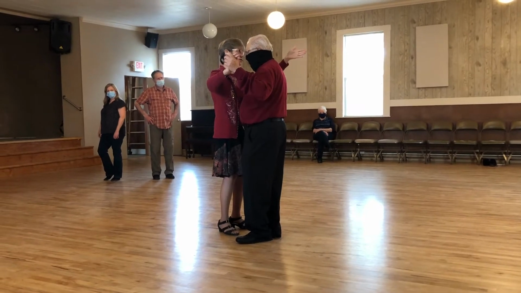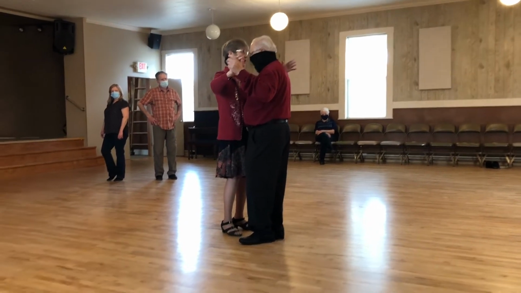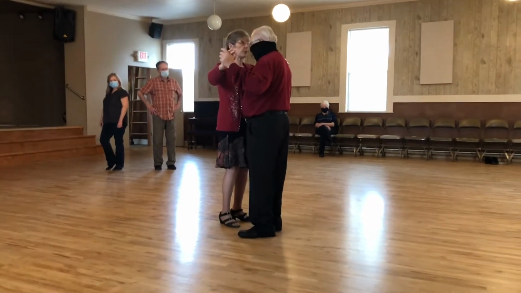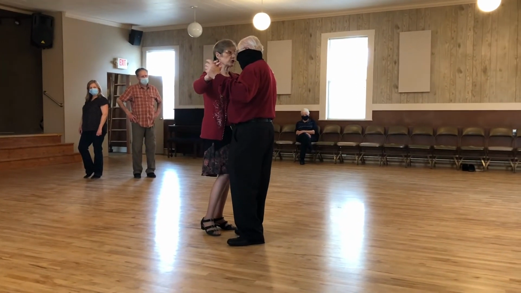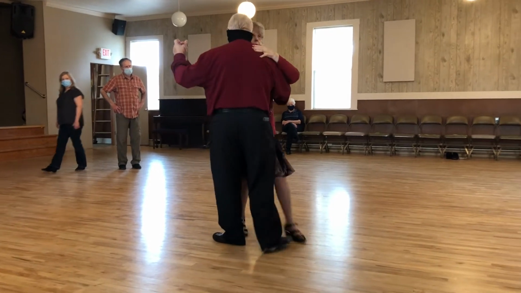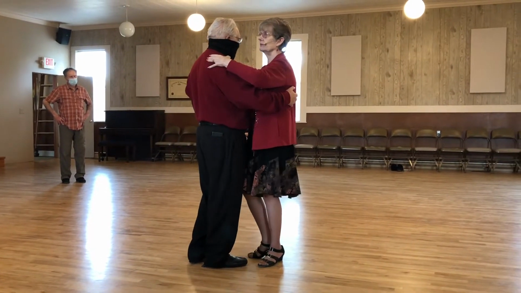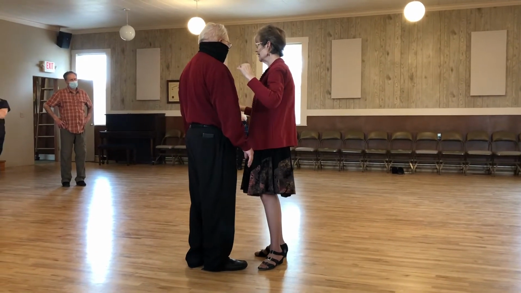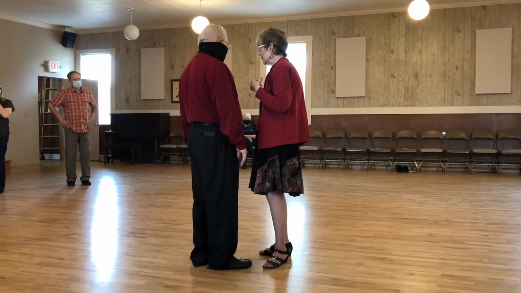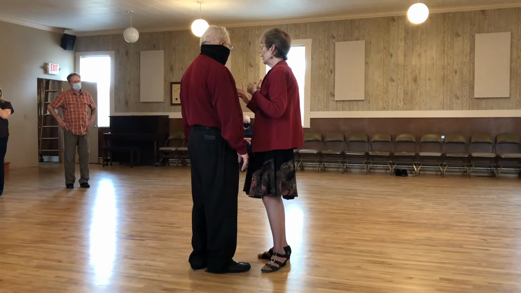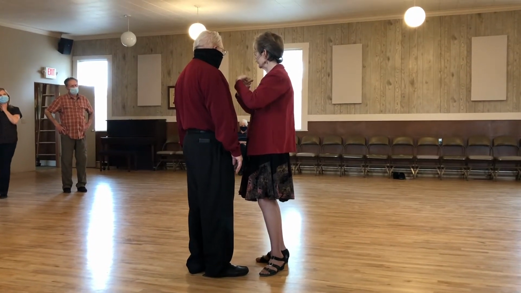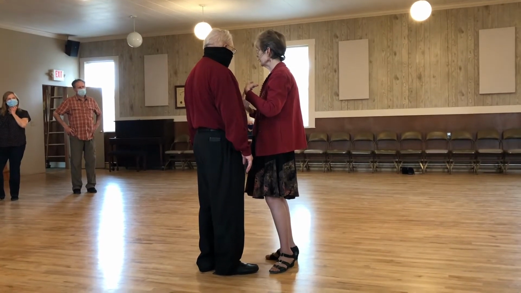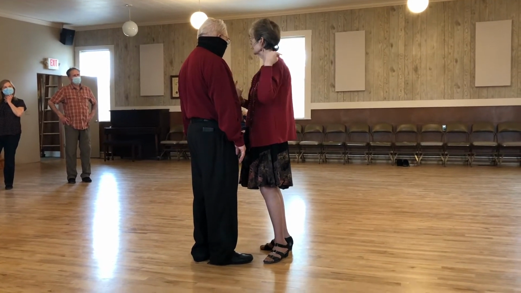Ending position is the same diagonal line in the center, but it's a right face turn and he's stepping back, so a hesitation change, 1, 2. Ending position is basically the same, ending with a lead foot free, but you're going opposite directions. The hesitation change is a right face turn, change of direction is a left face turn.